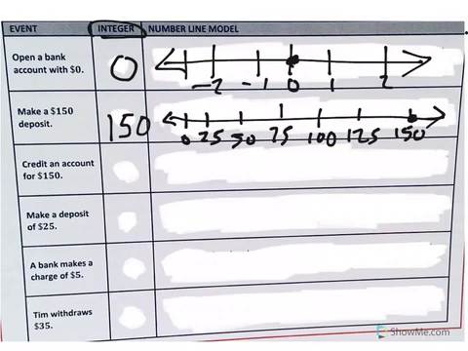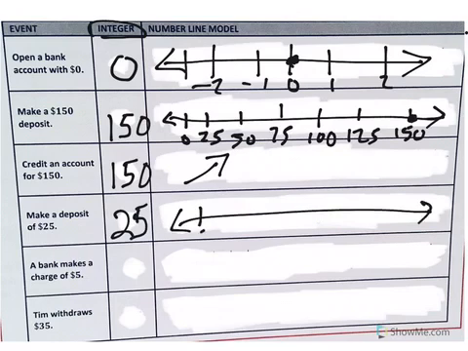Credit an account for 150, meaning you get 150 credited to the account. I'm not going to redraw it because it would look exactly like that. If you had counted by tens, could you do that? Absolutely. You'd be drawing more digits on there, but you certainly could do that. Make a deposit of 25. Well, that's a positive 25, right? Because you're adding 25. So again, you can do 0. This one, it might make sense to say, 5, 10, 15, 20, 25. Add my spot there.